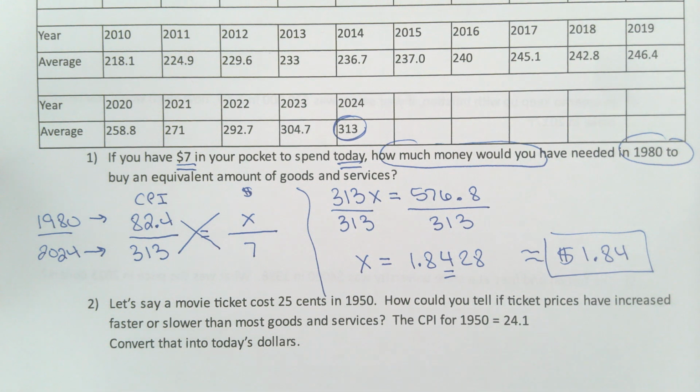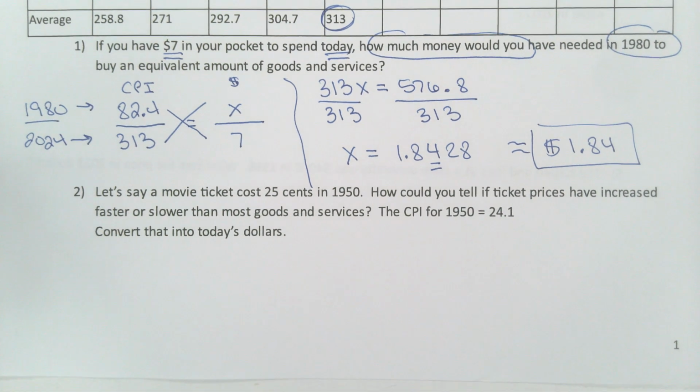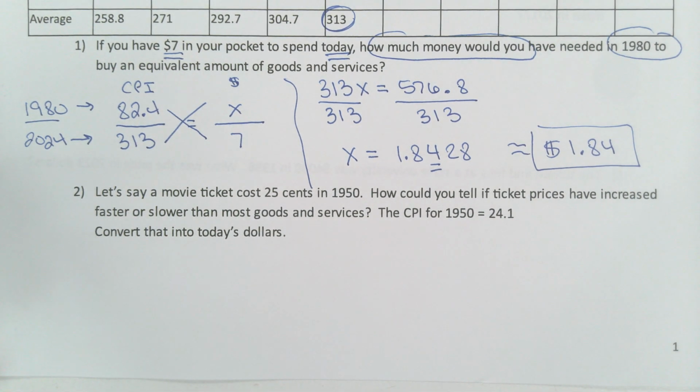So in 1980, what, your parents maybe were in middle school? Maybe? Elementary school? Something like that? What? He's how old? Okay.